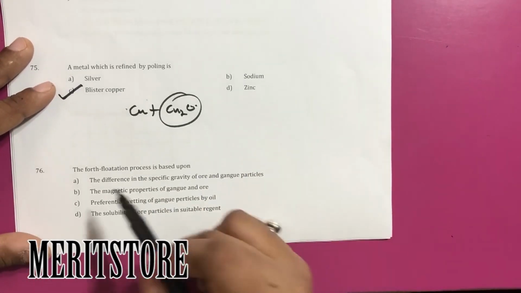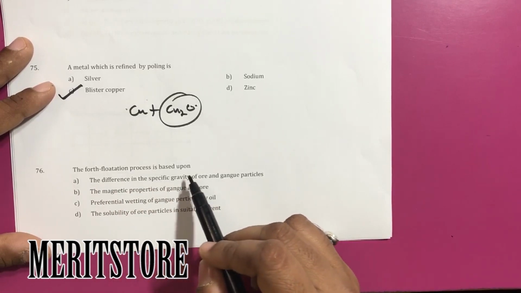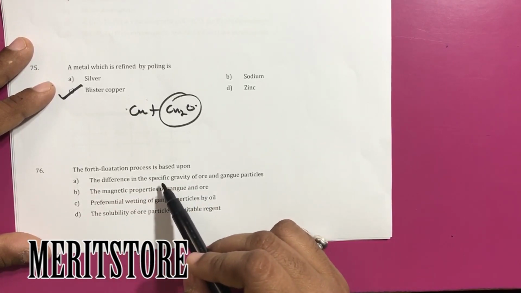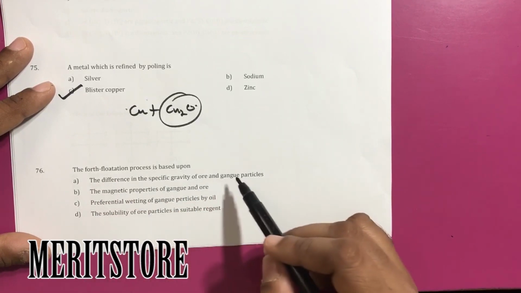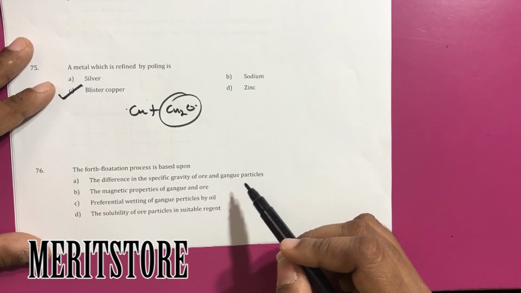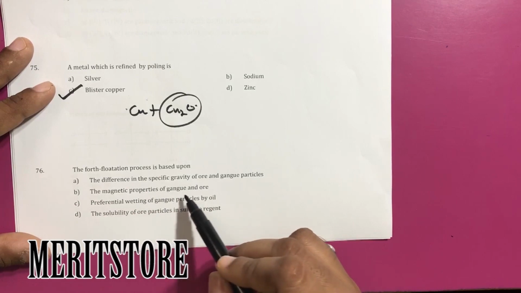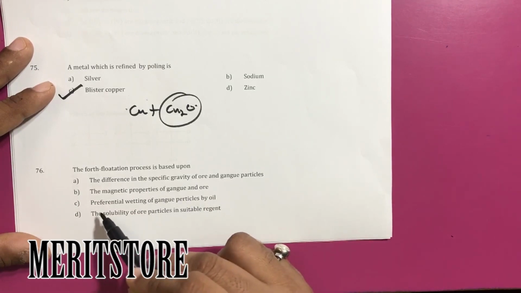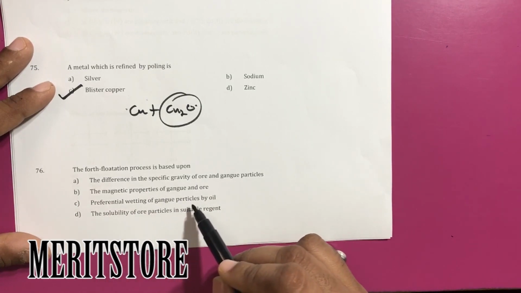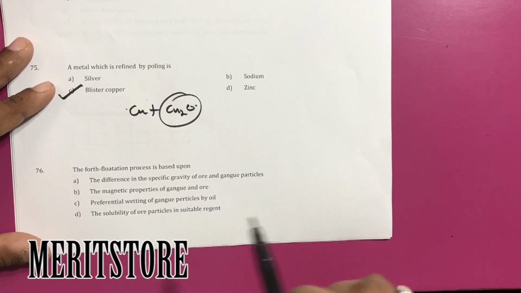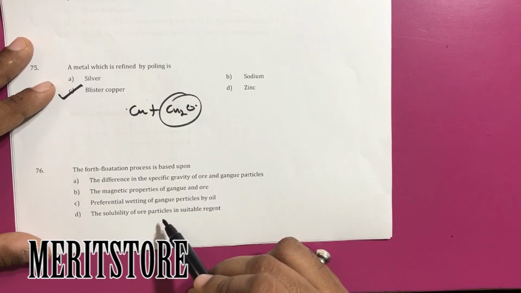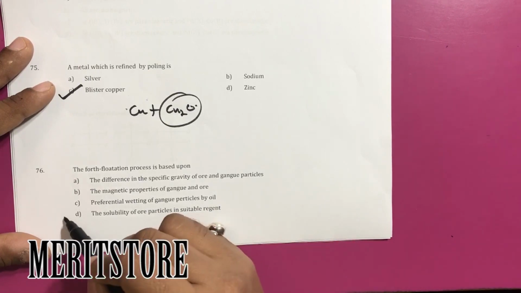Question number 76. The froth flotation process is based upon the difference in the specific gravity of the ore and the gangue particle. This is used in hydraulic washing. Magnetic property is for magnetic separation. Preferential wetting of the gangue particle by oil: gangue particles are generally wetted by water, not by oil. Solubility of ore particle in a suitable reagent. Therefore, option D.